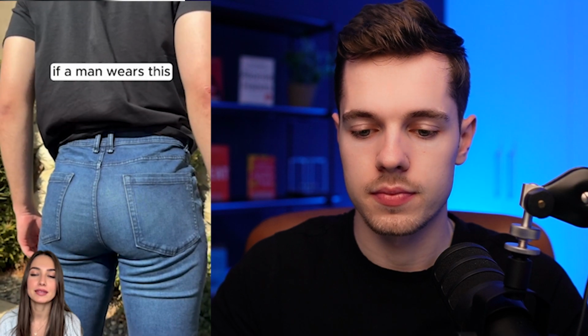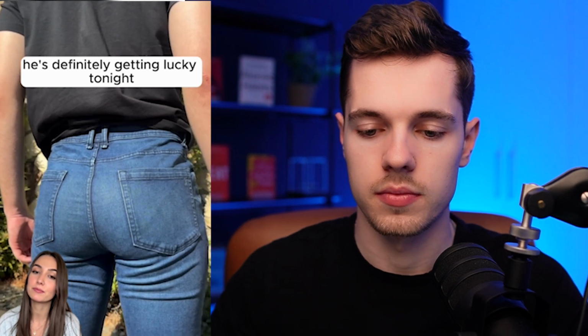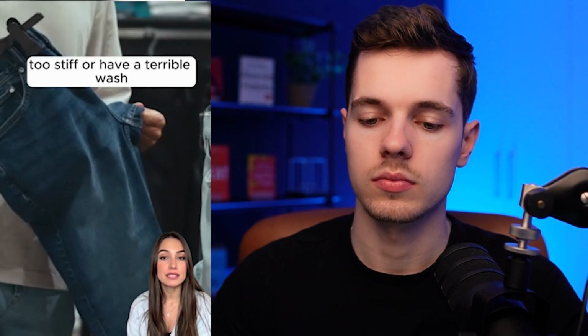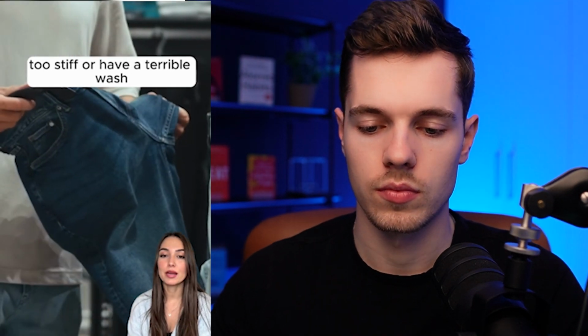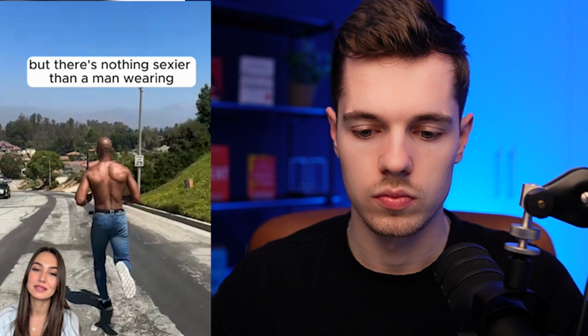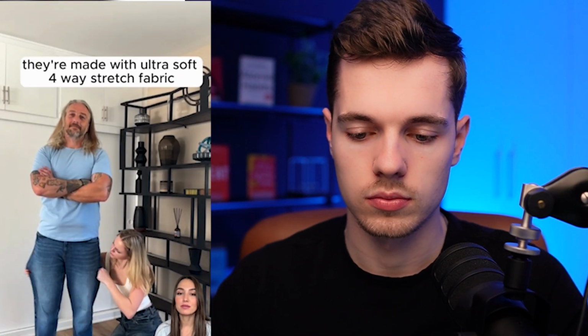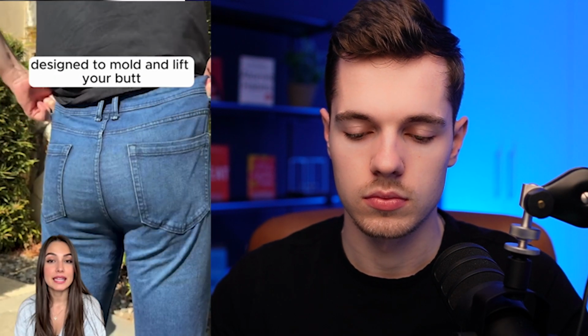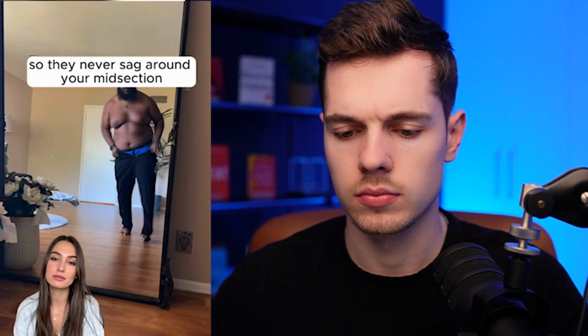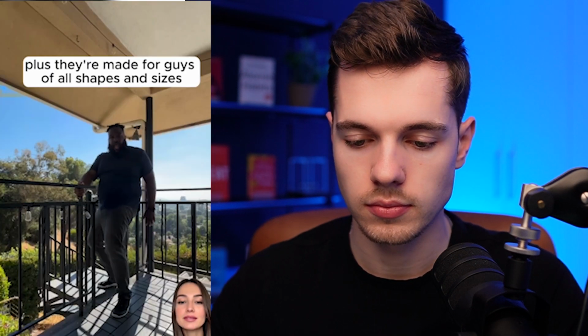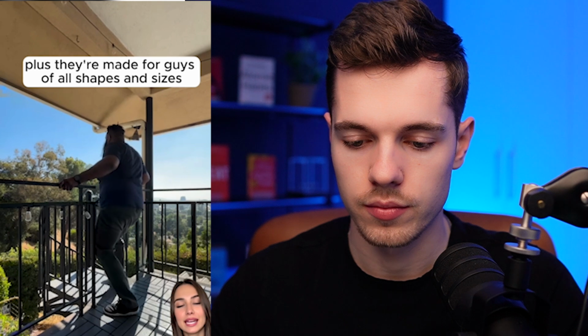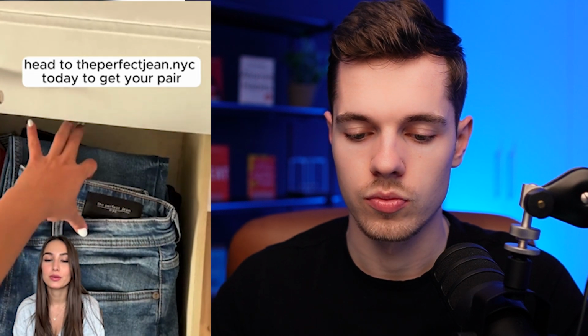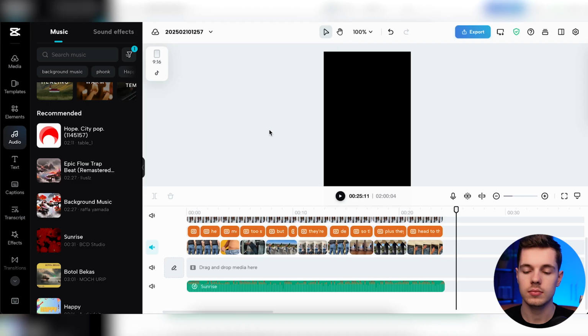If a man wears this, he's definitely getting lucky tonight. Most jeans are either super baggy, too stiff, or have a terrible wash. But there's nothing sexier than a man wearing the perfect jean. They're made with ultra-soft, 4-way stretch fabric, designed to mold and lift your butt, so they never sag around your midsection. Plus, they're made for guys of all shapes and sizes. Head to the Perfect Jean NYC today to get your pair.